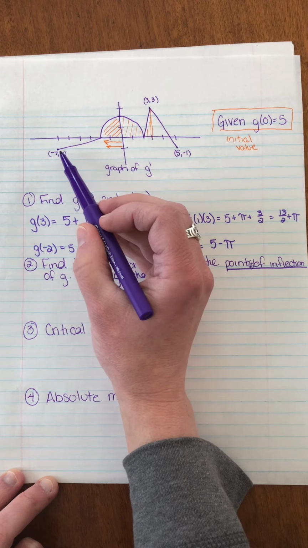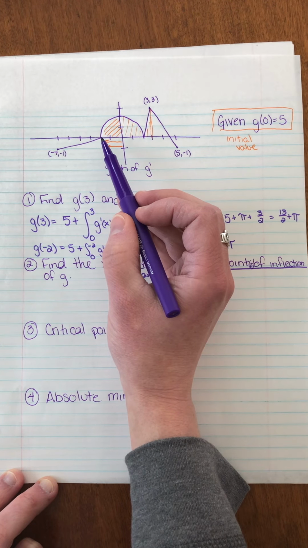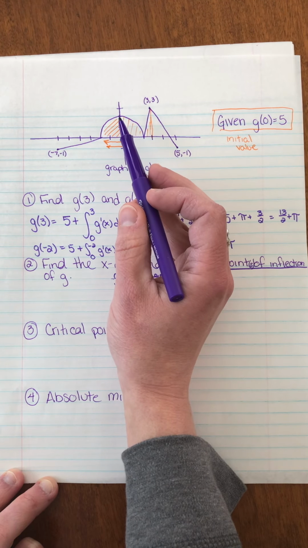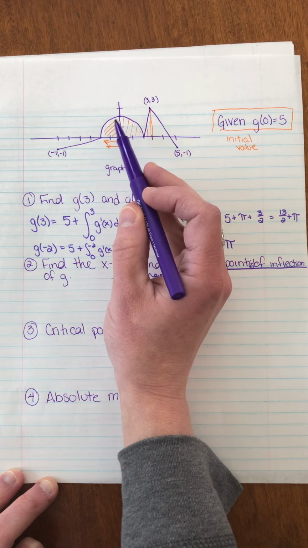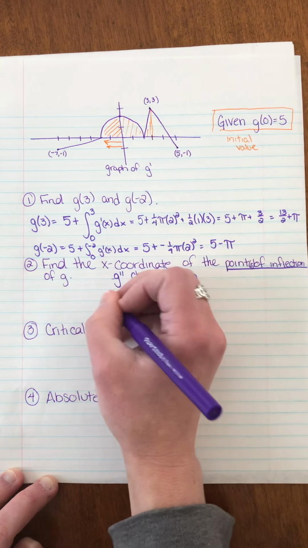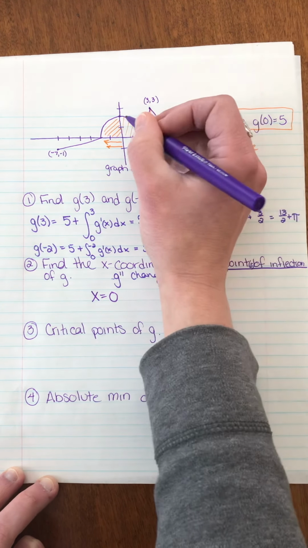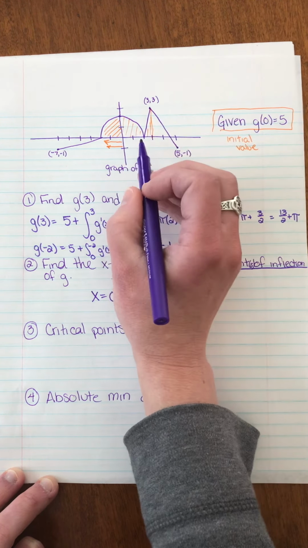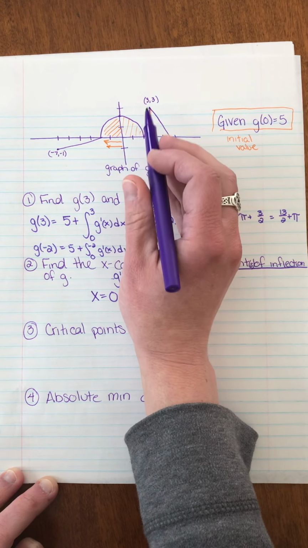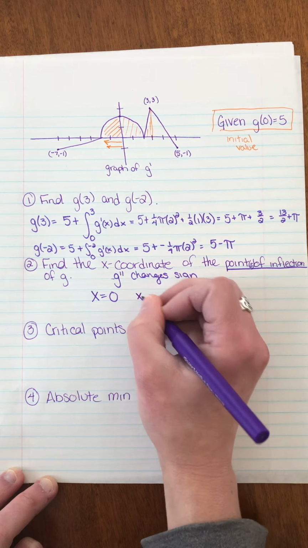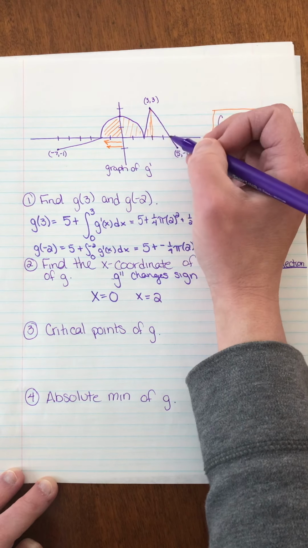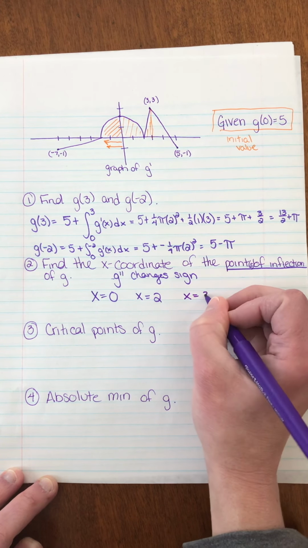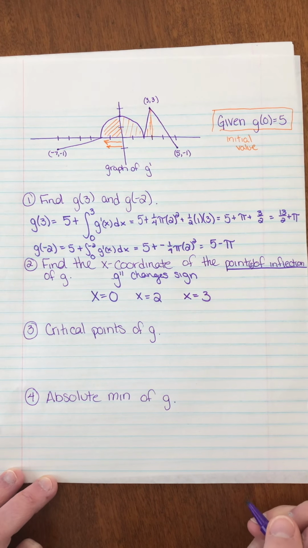So the slope from -7 to -2 is positive. From -2 to 0 is positive. From 0 to 2 is negative. So it switches from a positive slope to a negative slope at x equals 0. And then we go negative slope from 0 to 2, and then from 2 to 3, it goes to a positive slope. So x equals 2 is another point of inflection. And then it changes from a positive slope to a negative slope at 3, so x equals 3 is my third and final one. All right, I'll pause it there and tackle the next two.